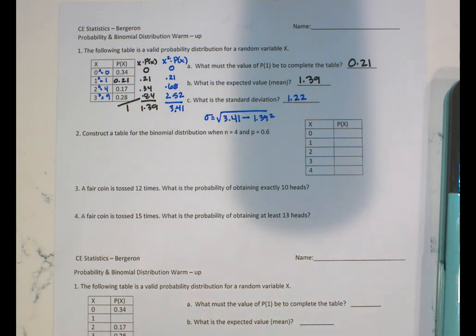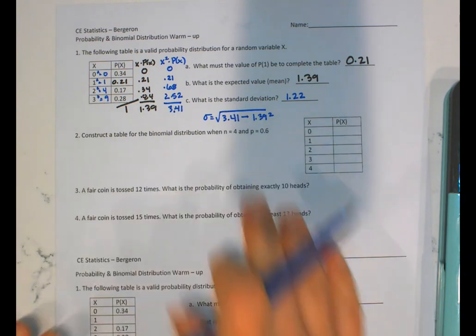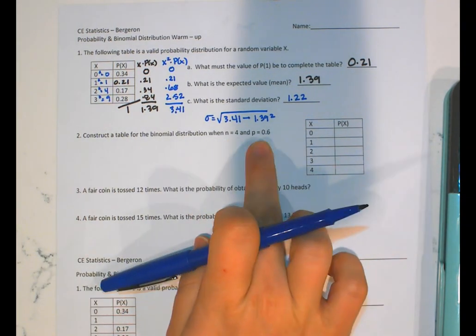Last class, we started talking about our binomial probability distribution. So remember, that's when the outcomes are just success or failure. So to do our binomial distribution, we need 3 values. We need an n, a p, and an x. So we're actually going to find the probability of each of these x values given this n and p.